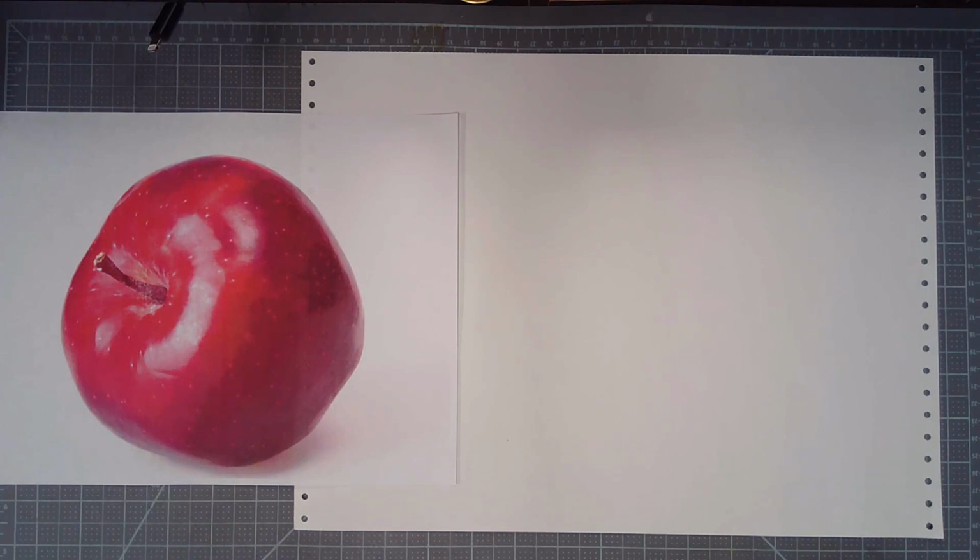We are now going to go on to a more complicated form, in this case an organic item, and that is going to be this apple. So this image of the apple is provided to you on your assignment, so you'll want to bring this up so you have it to view while you're drawing.